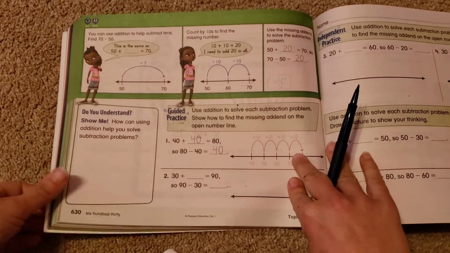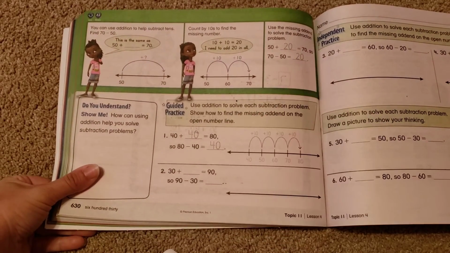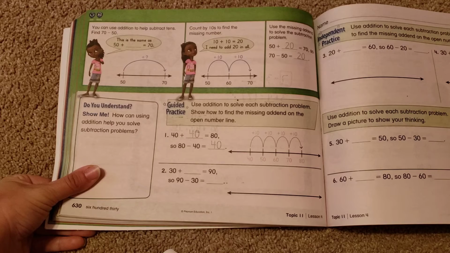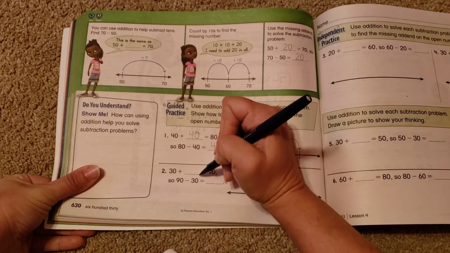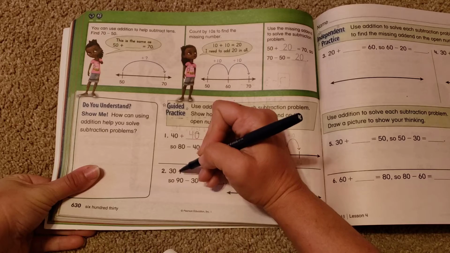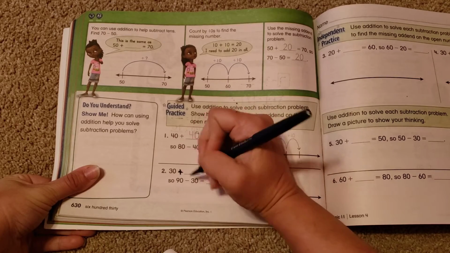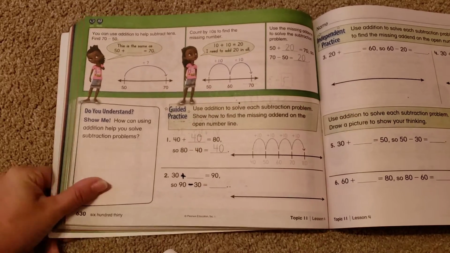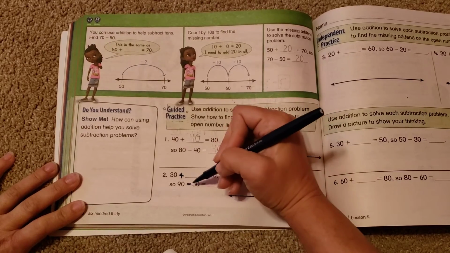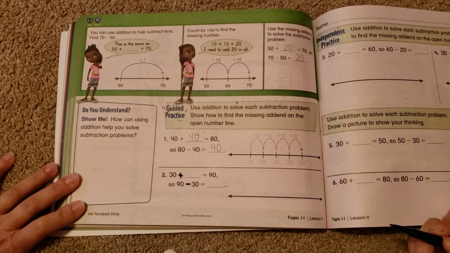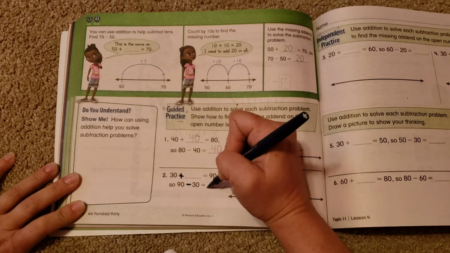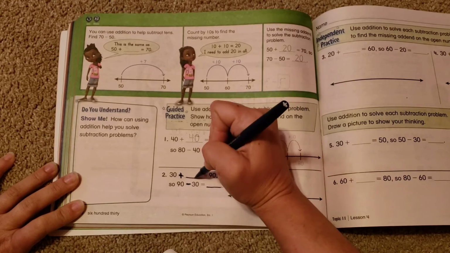They're saying, 30 plus what equals 90? If that's a plus, we can think about the related subtraction. So we can figure out 90 minus 30, and whatever the answer to that is would be the same as the missing number in 30 plus blank equals 90.